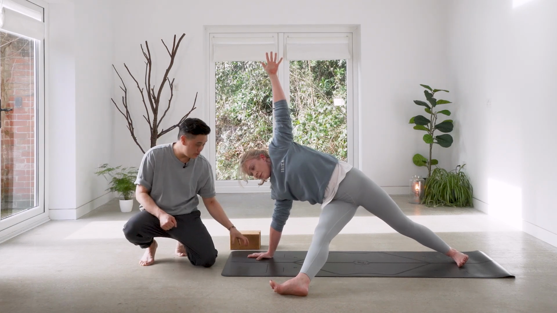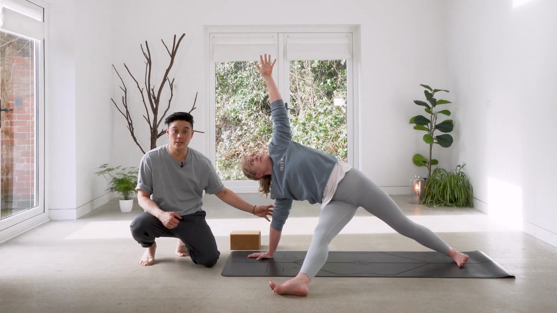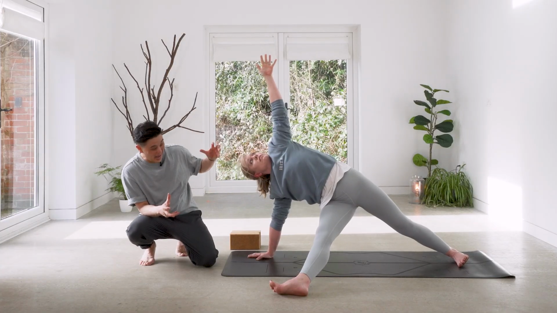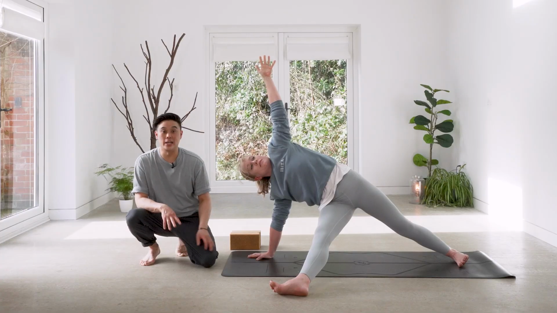Good. Hand is strong. And see how we move the hand up? A lot more space here for Nat's arm line. That's the extension we're looking for. And we have a little bit of that rotation line coming through. Plank pose, downward facing dog.